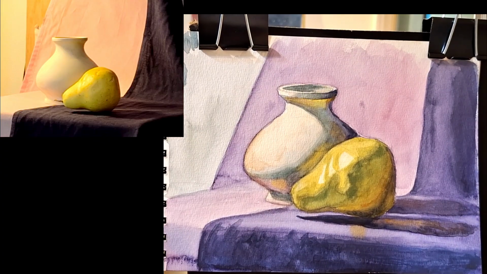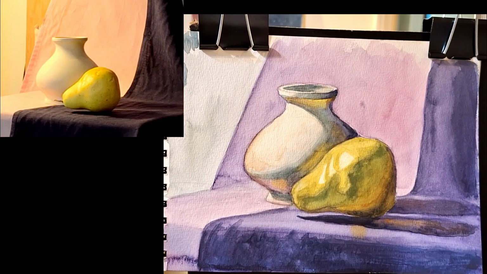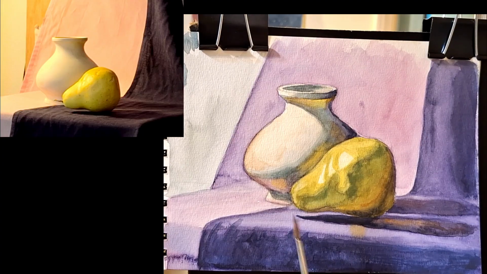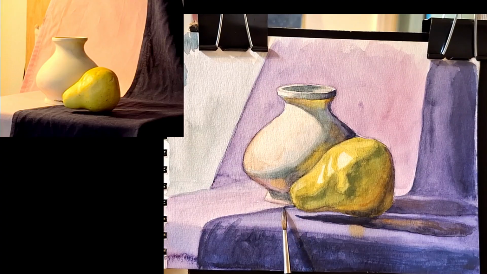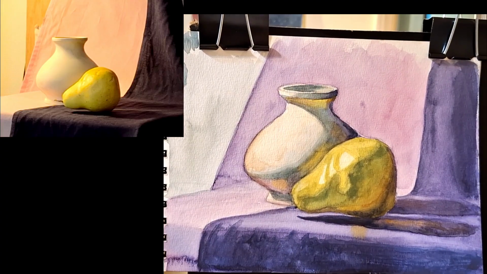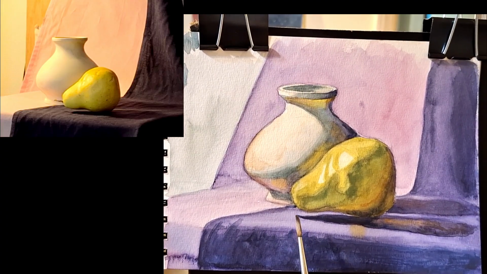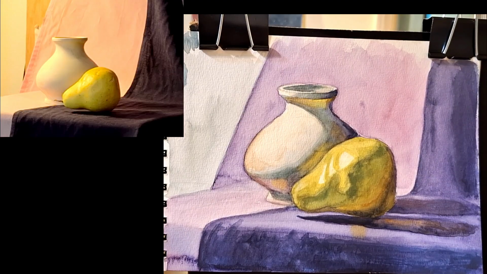This will emphasize that edge a little bit more. I see that right here. My darker purple fabric is becoming darker, so I'll restore that darkness there. That also helps to make that pear stand out more. That's getting the light.